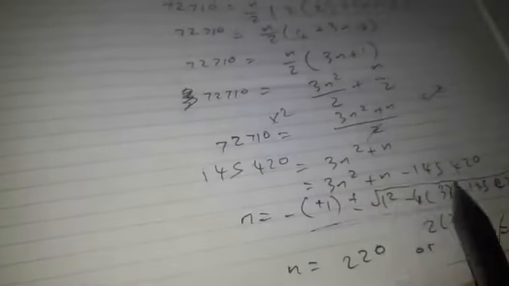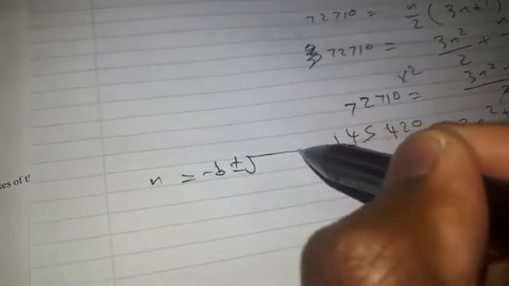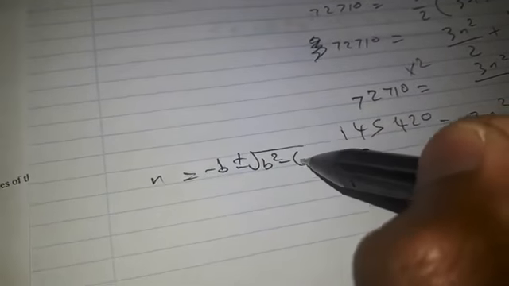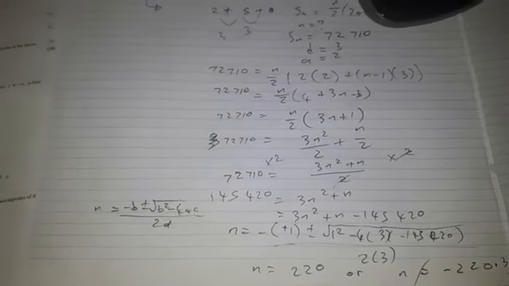And before writing this out, you could have also written out the formula, minus b plus or minus the square root of b squared minus 4ac over 2a, so that you are 100% okay with what you're writing down.